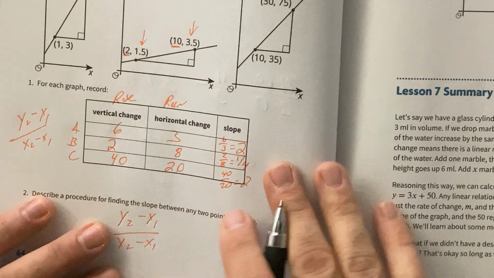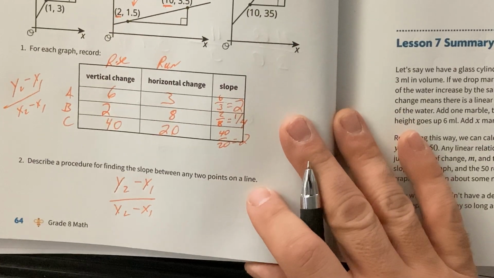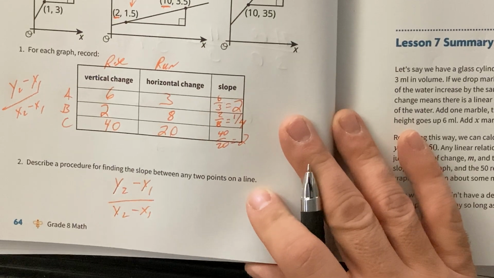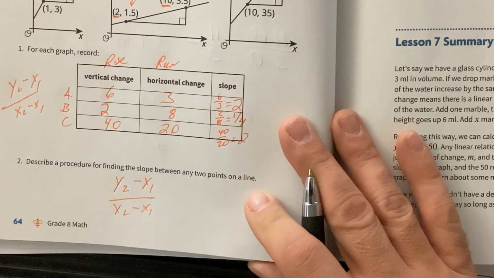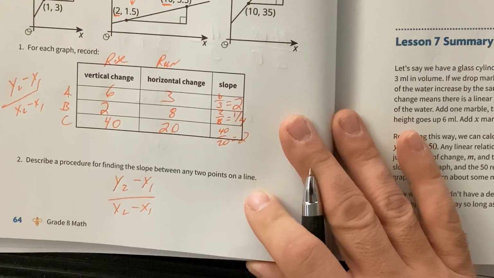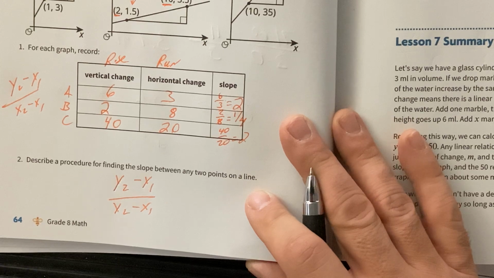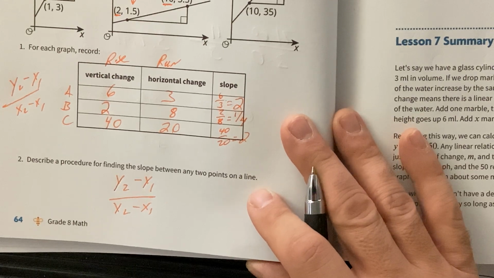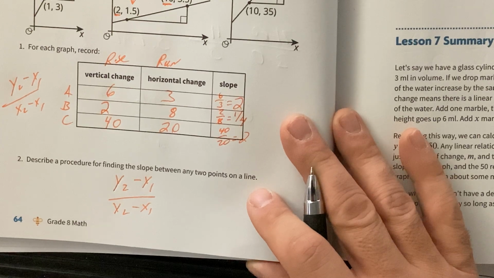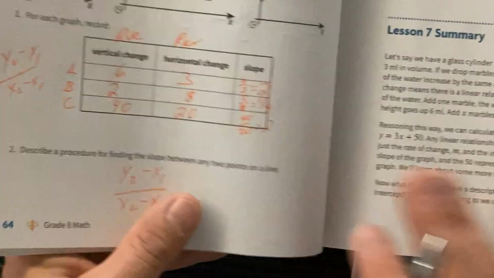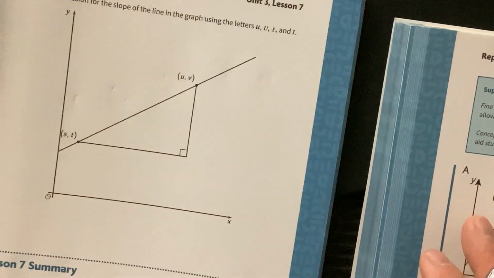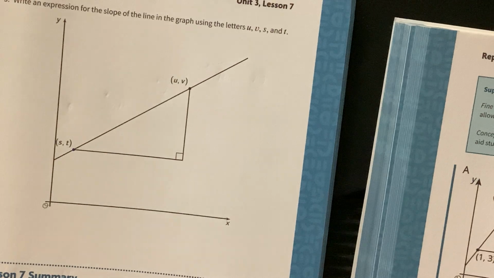Okay, it can be described by the formula we've mentioned quite a bit. You subtract the y coordinates, you subtract the rise, you subtract the vertical change, however you'd like to say that, over the run, over the x's, over how far left and right it goes. So for the last one, it does not give us points there, but could you write an expression? Could you write an equation to get the slope? I'll give you 30 seconds. See if you can do that based on those points. Changing the y's over changing the x's.